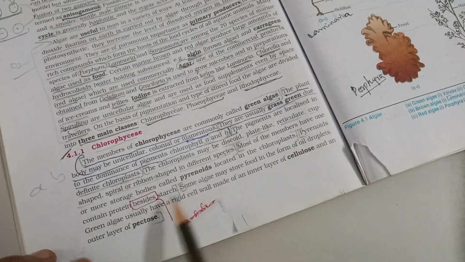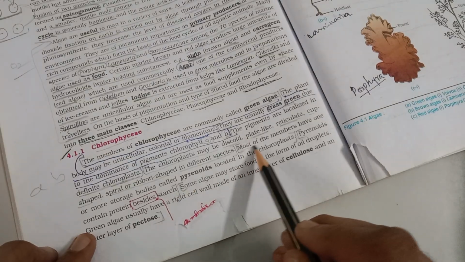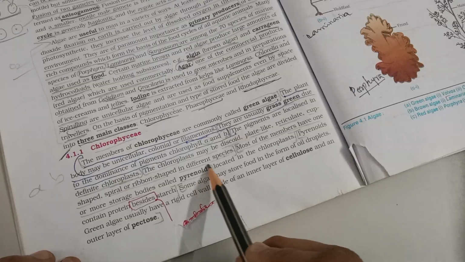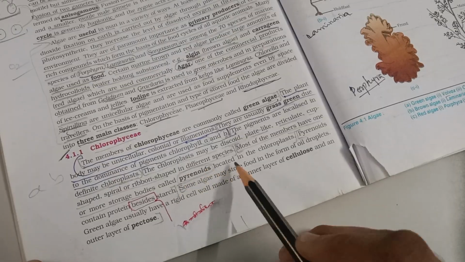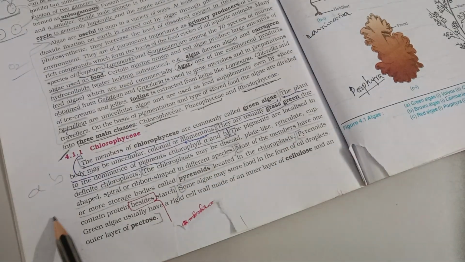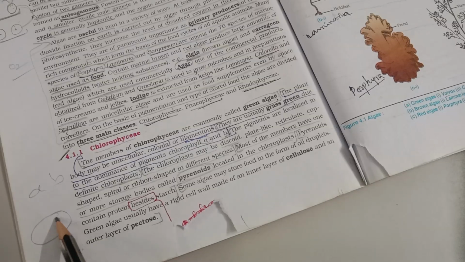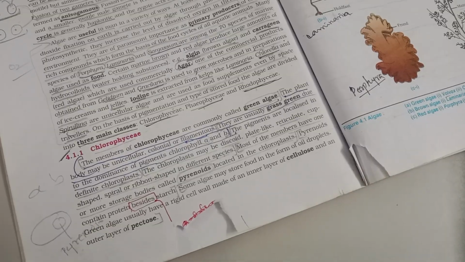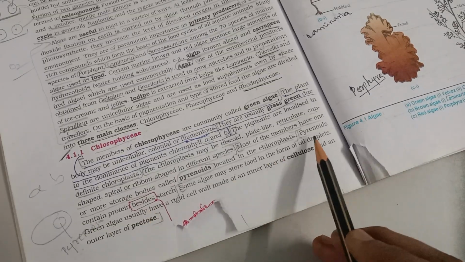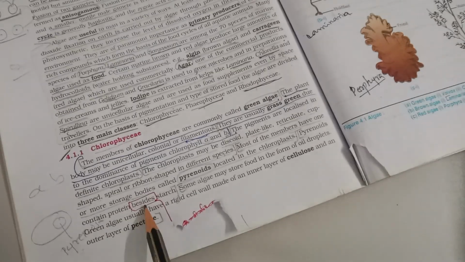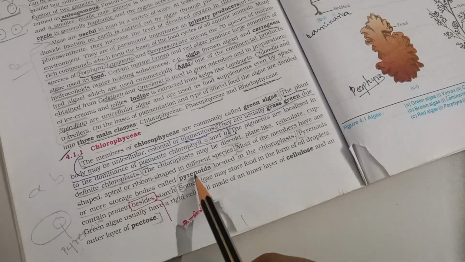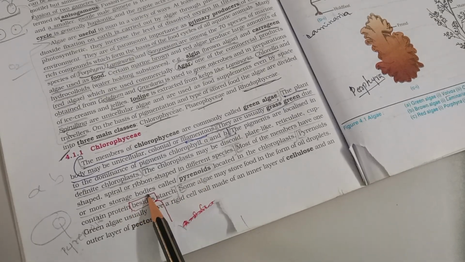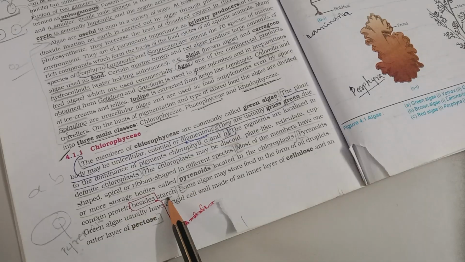Next, most of the members have one or more storage bodies called pyrenoids. Pyrenoids are located in the chloroplast. For example, this is the chloroplast, and within the chloroplast a pyrenoid is present. Pyrenoids contain protein besides starch. Generally pyrenoids are storage bodies. They can store proteins as well as starch.